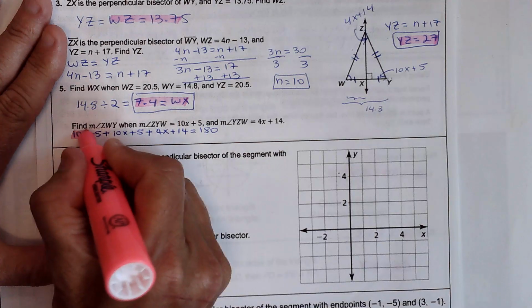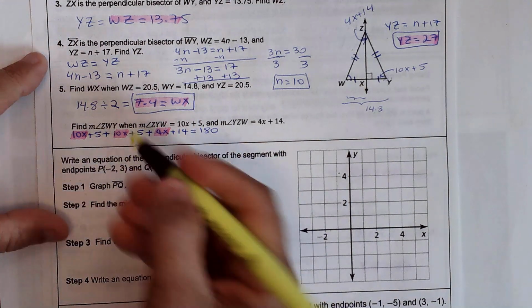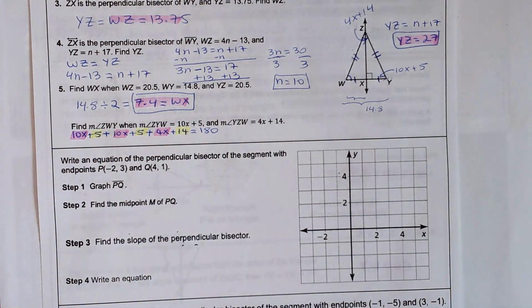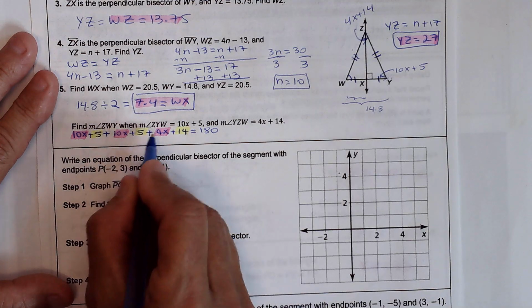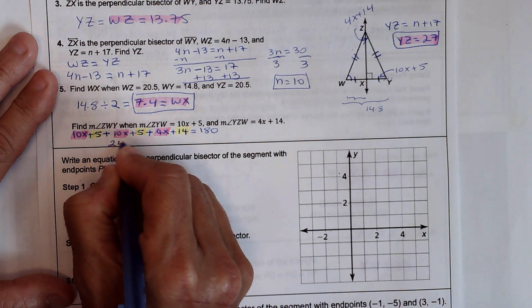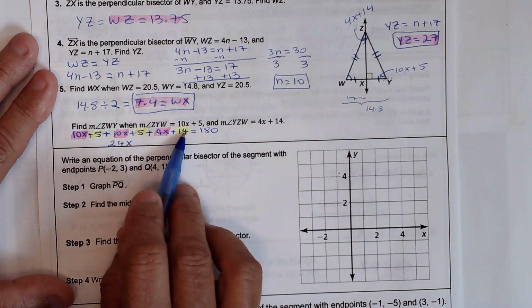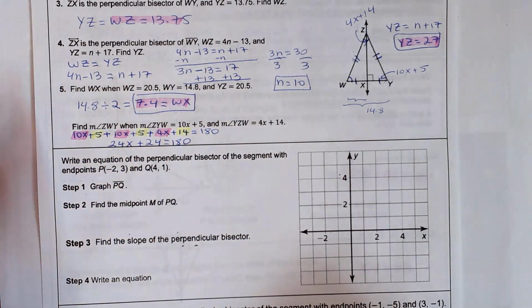Now we're going to combine like terms, the x's with the x's and the numbers with the numbers. So 10x plus 10x plus 4x gives me 24x. 5 plus 5 is 10. 10 plus 14 is 24, equals 180.